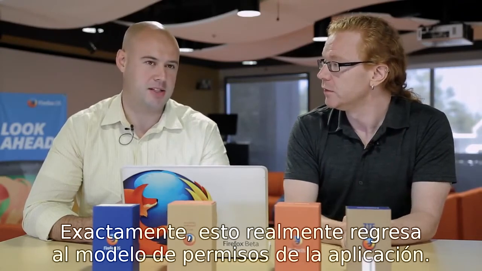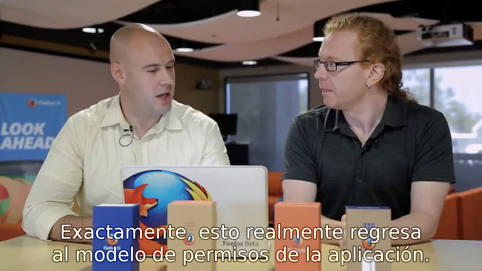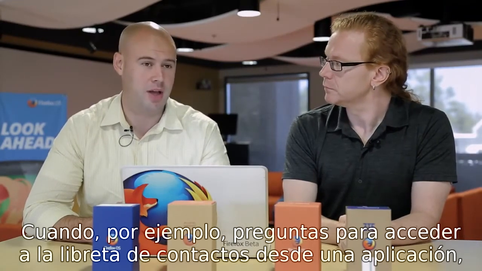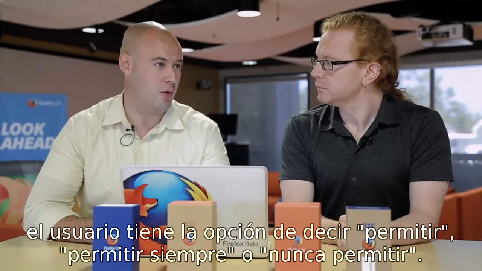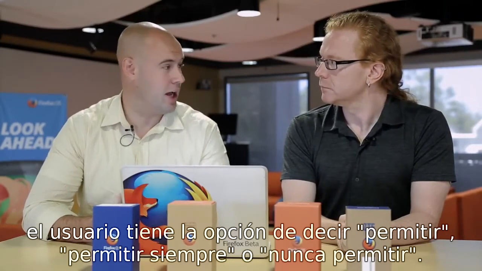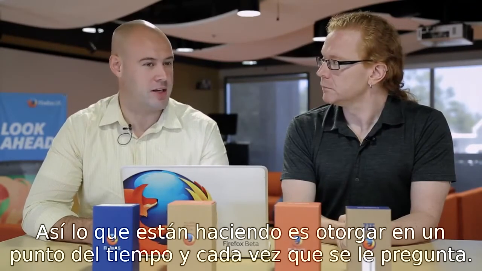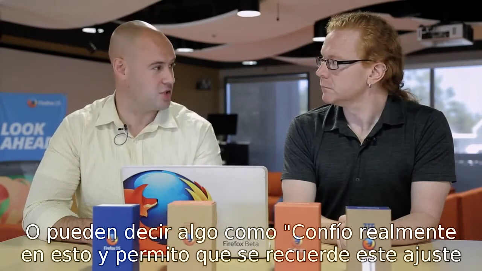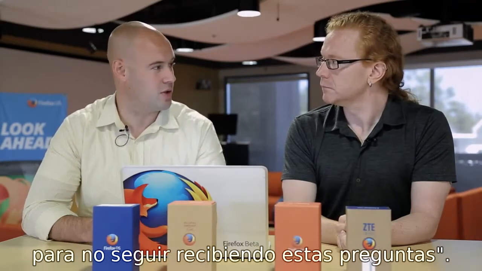Exactly. This really gets back to the app permission model. When, for instance, you ask to access a contacts book within an app, the user has the option to say allow, always allow, never allow. So they can either grant you access at a point in time and be asked every time, or they can say, I'm really confident in this. Let's just remember this setting so you don't keep asking me those questions.